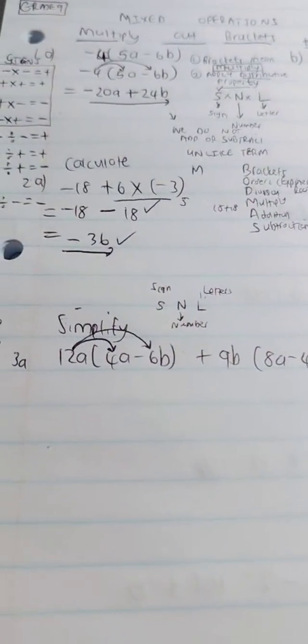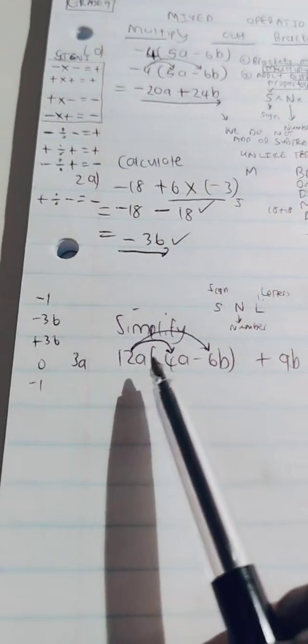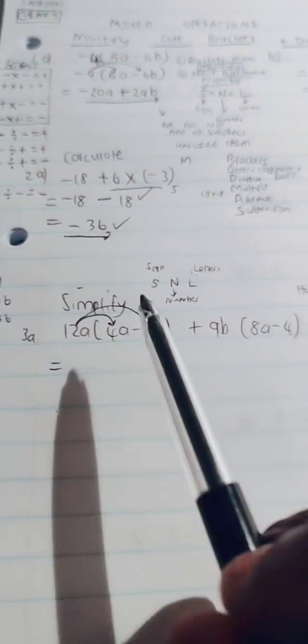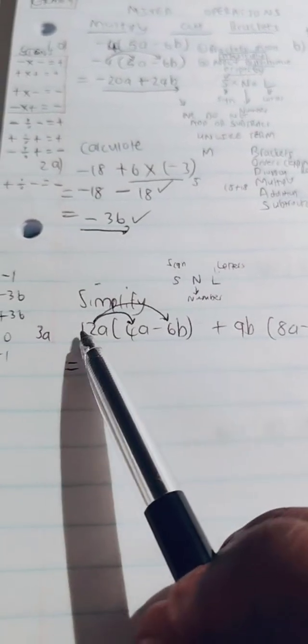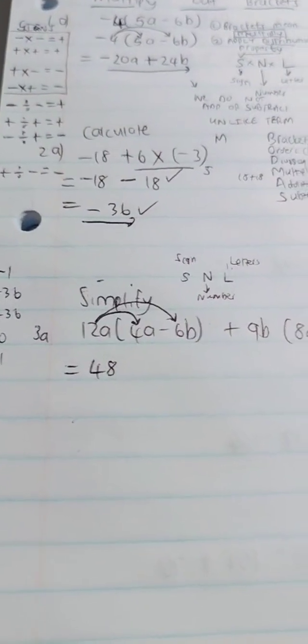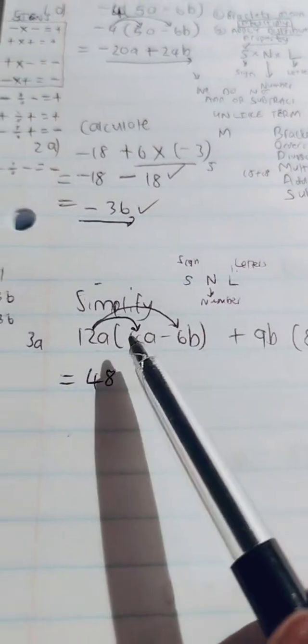L, letter, you multiply the letters of the alphabet. So positive times a positive gives you a positive answer. Then we move on to the number. 12 times 4 gives you 48. That's the number. We move on to the letter.